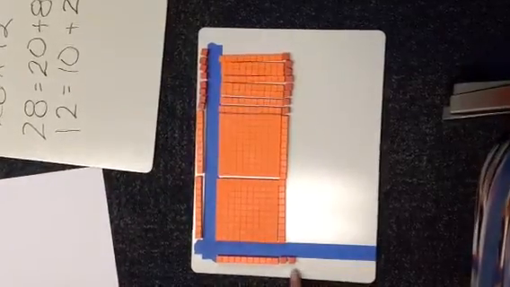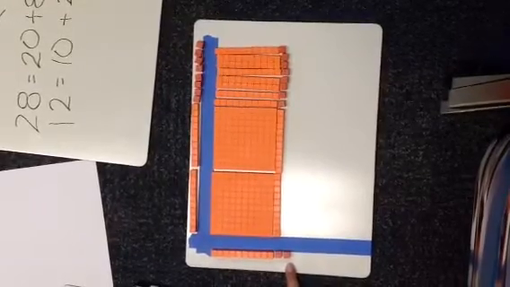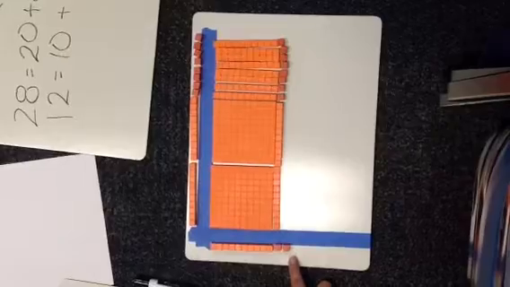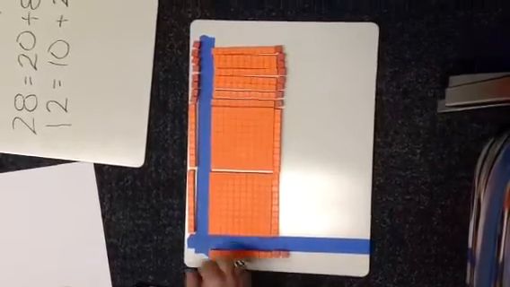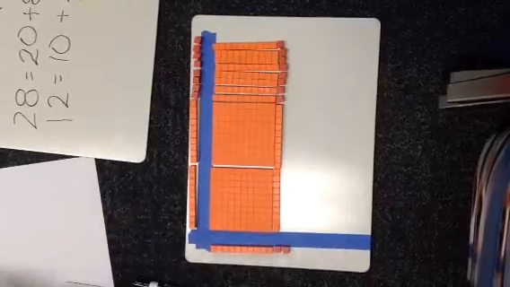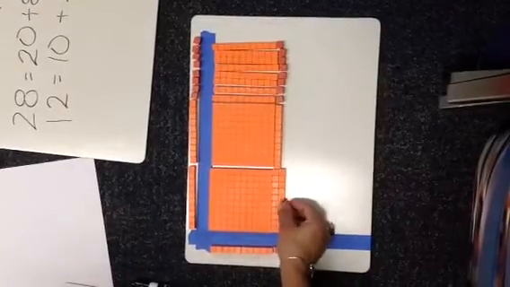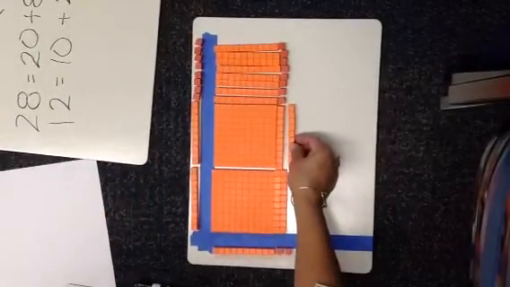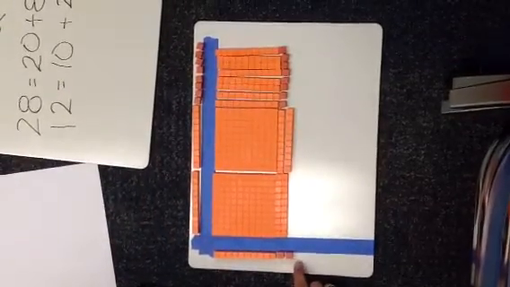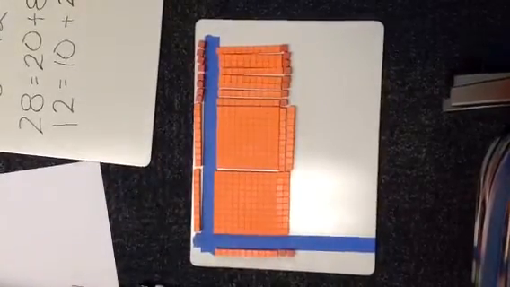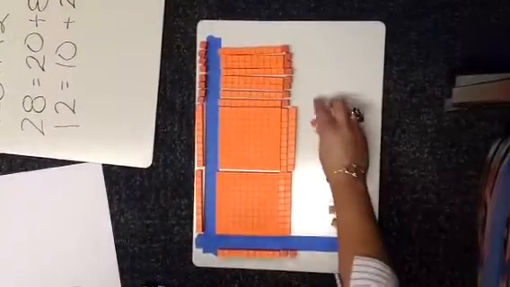Now I'm going back to the outside of my model to multiply this last unit here times everything along the top. 1 unit times a 10 long is a 10 long. 1 unit times 10 long is 10 long. Then again we have 1 unit times 1 unit, so we will fill that in with 8 units.